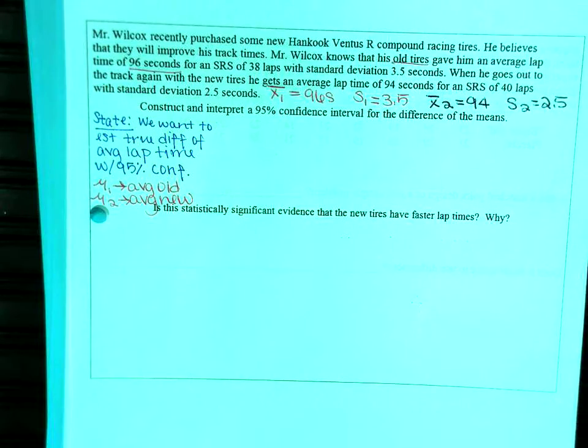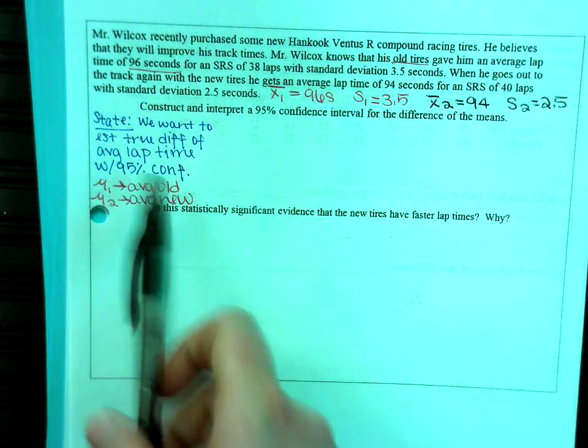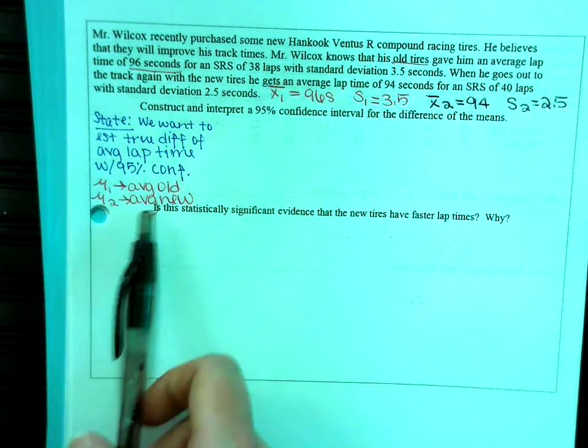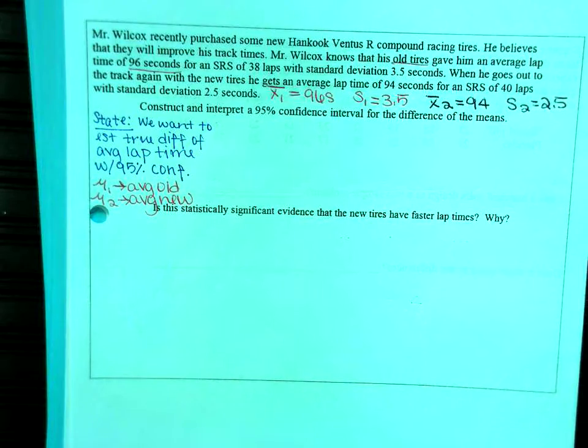Let's think about, since we're finding the true difference of average lap time and we're doing old minus new, if the new tires really give you a faster time, are we going to have a positive answer or a negative answer? Negative. Okay, Tim says positive, Alice says negative. Why are you just switching because Alice said negative? No. Wouldn't it be positive because the old times are bigger, but really it's less time, so it's a better score even though it's negative?